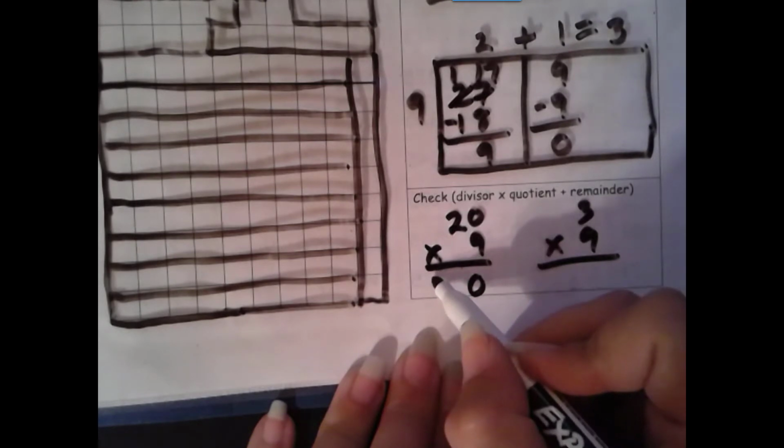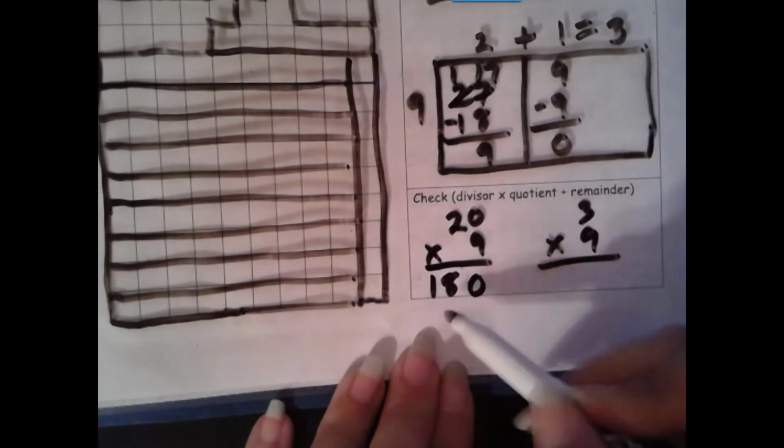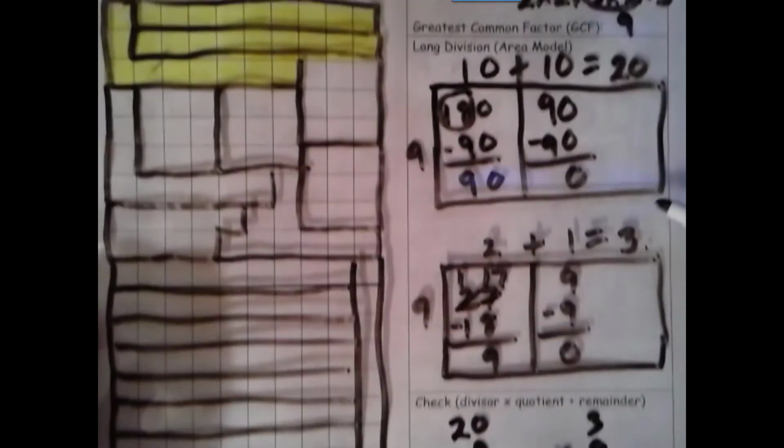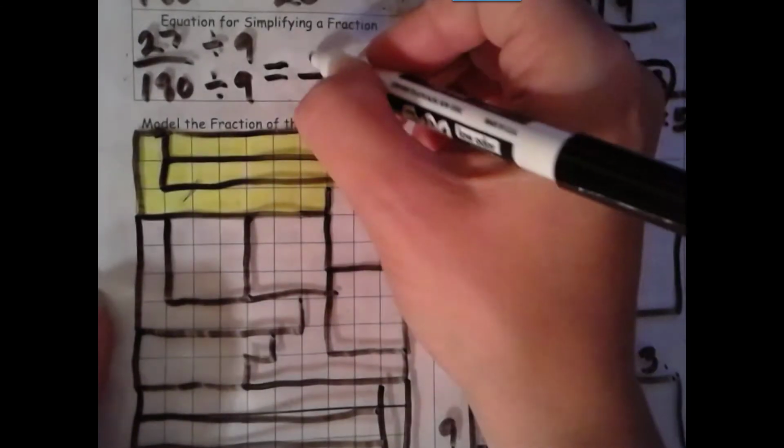9 times 20 is 18 tens, because 9 times 2 tens is 18 tens, or 180. 9 times 3 is 27. Let's check and see if it matches our dividend. 180, that matches up here. 27, that matches here. Check, check. So our fraction, our numerator is definitely 3. Our denominator is definitely 20.